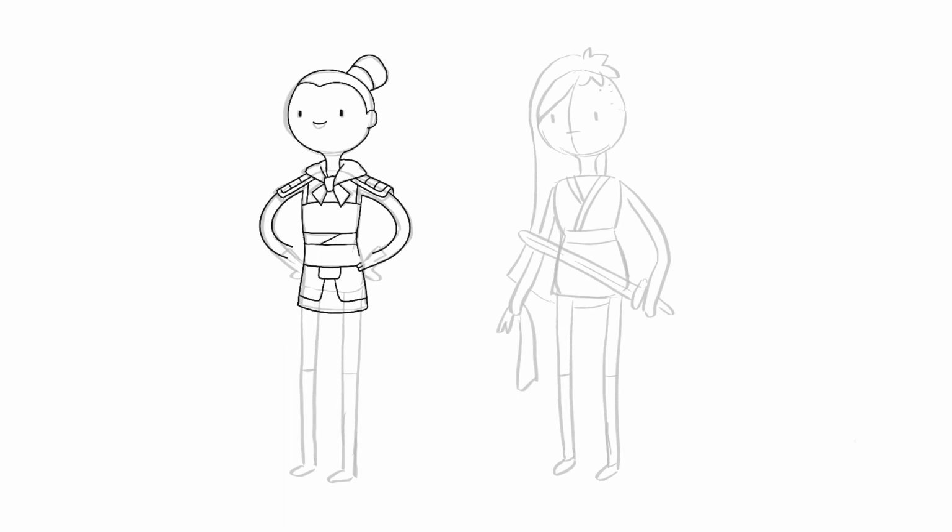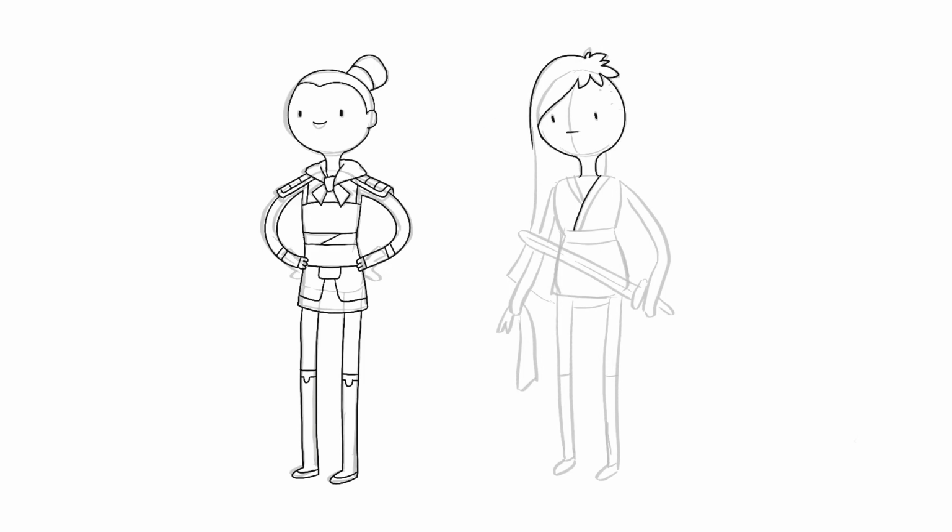I've chosen to draw her in her warrior outfit because I feel like it follows the vein of both her character and Adventure Time. I've taken inspiration from Adventure Time from the outfit the warrior princess, aka Ghost Princess, wears in the episode of the same name.